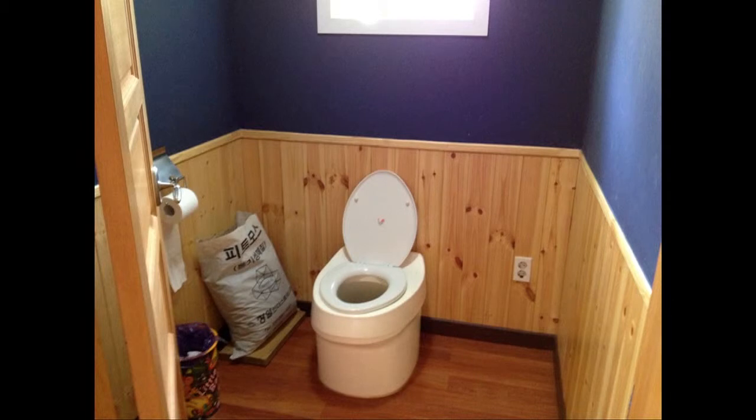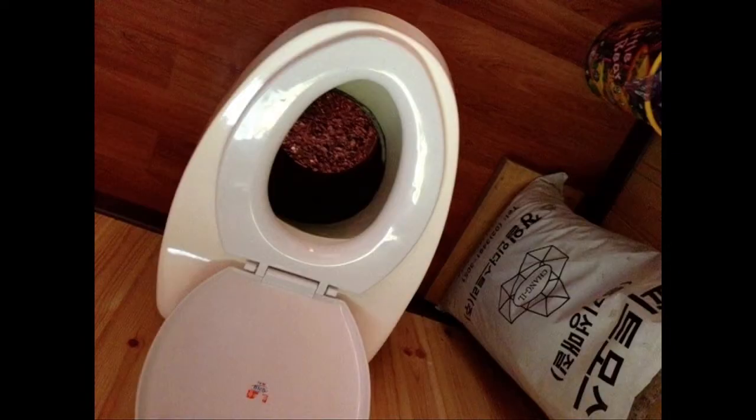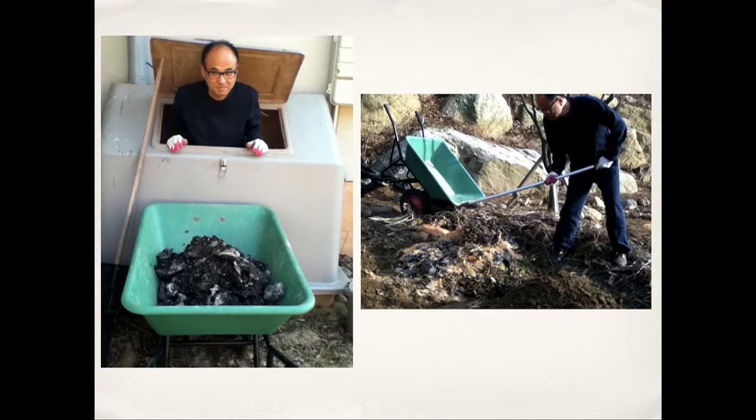This is actually my house in Jiri Mountain in Korea. We have been operating these types of toilets without any water. We use just a ventilation unit. From time to time, every month, I go into that separated room to collect the dried feces.